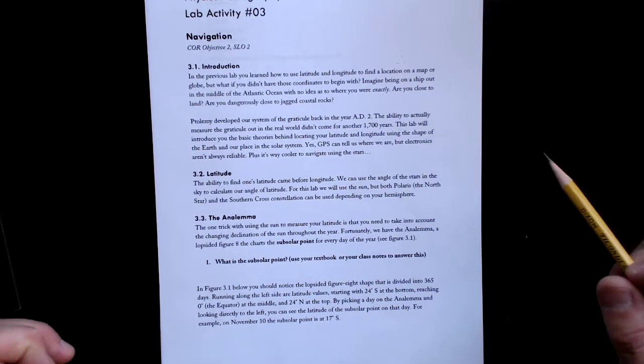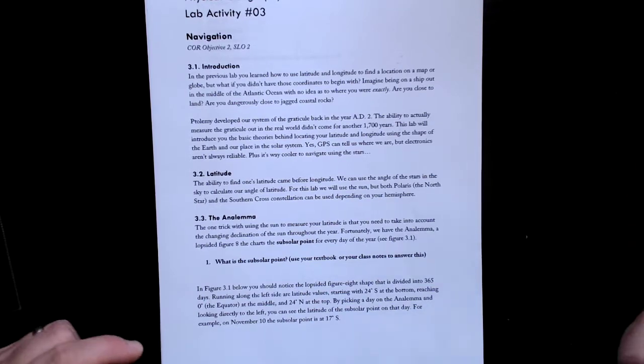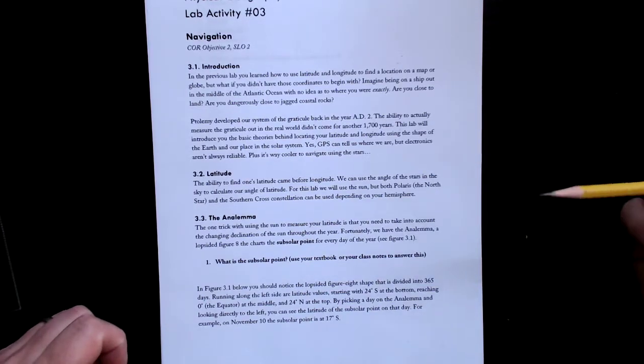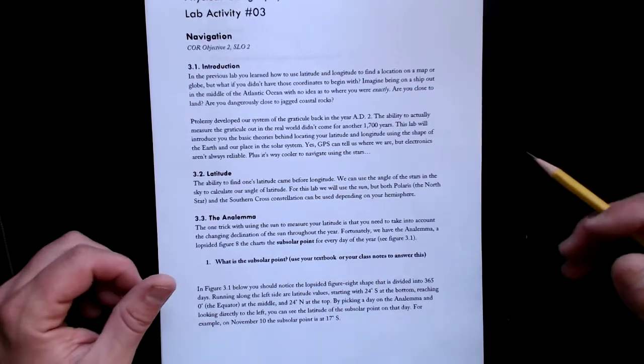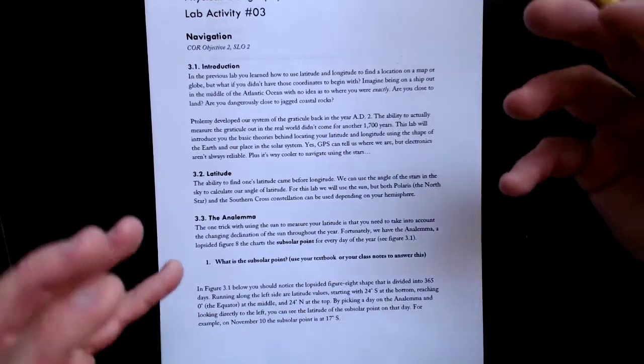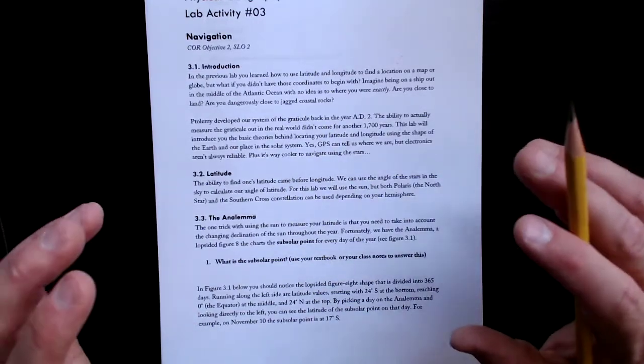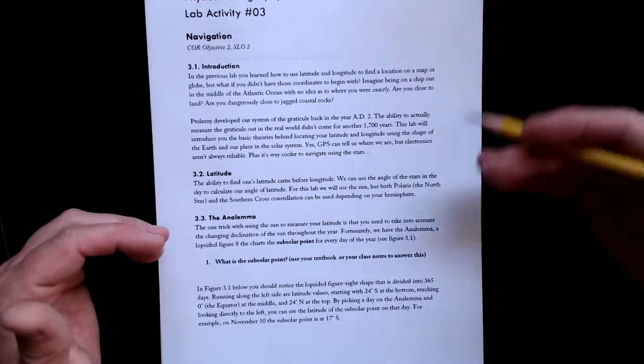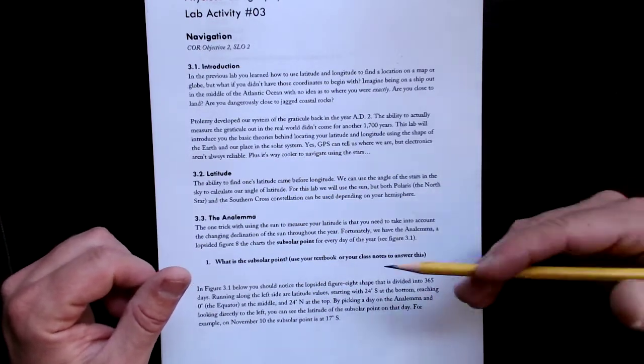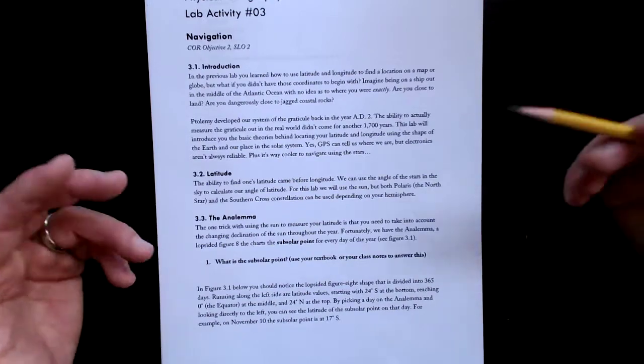Chapter 3 of your book will get into it. In my lecture class, I'm going to talk about the sun and the earth and seasons and all that stuff, and that will hopefully be up on Canvas in the next few days.